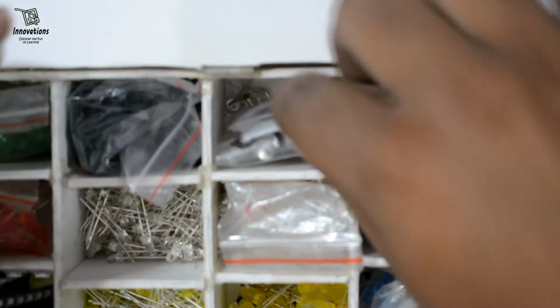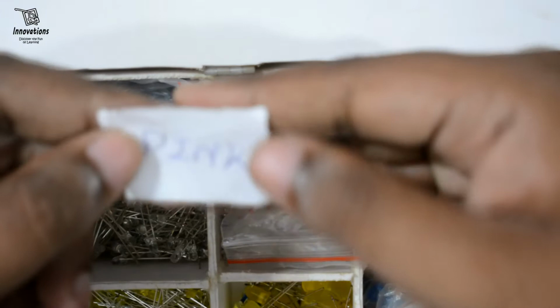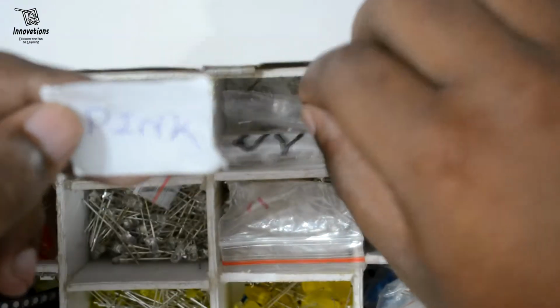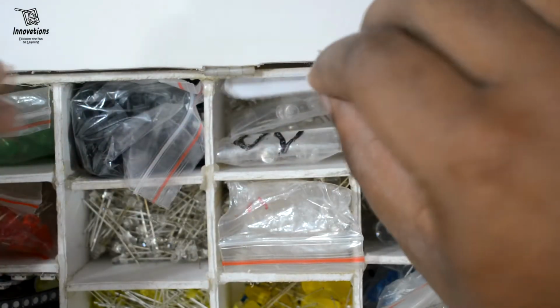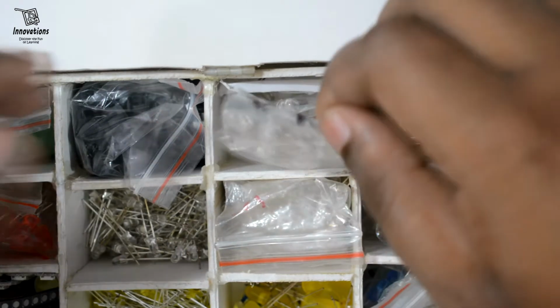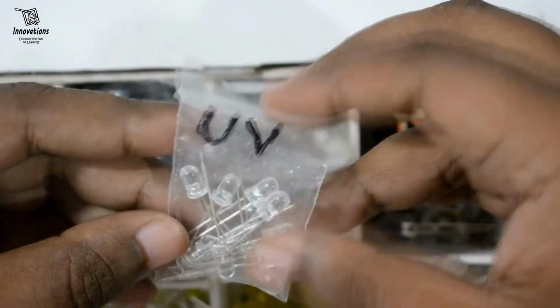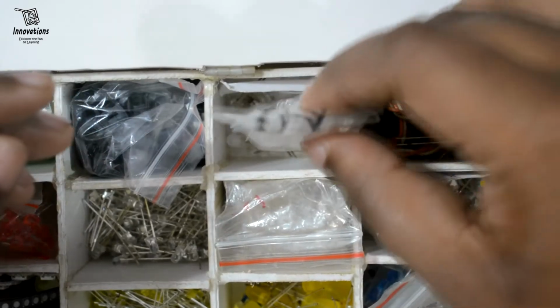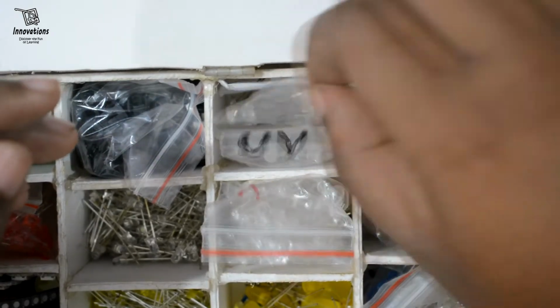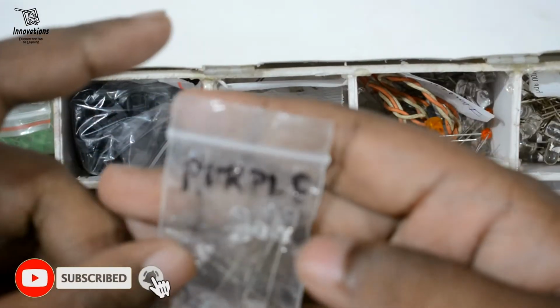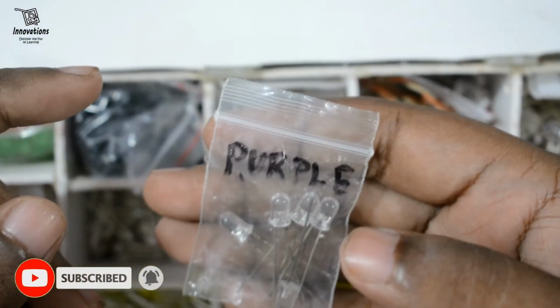In the next compartment, I have pink LEDs. In the same compartment, I have UV ultraviolet LEDs. And some purple LEDs are also there.